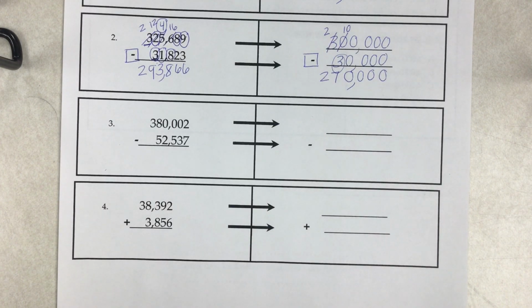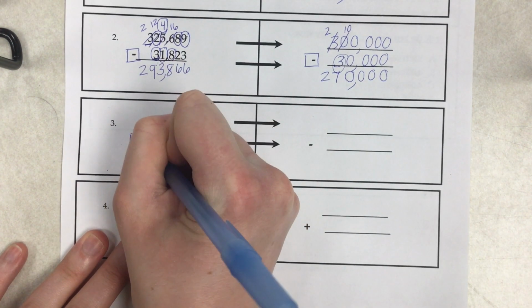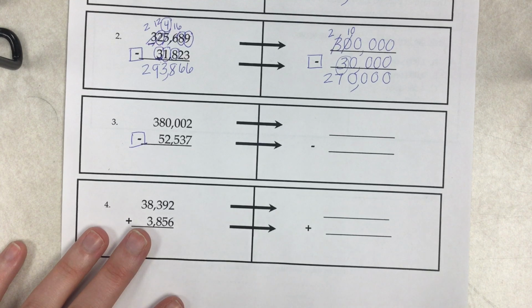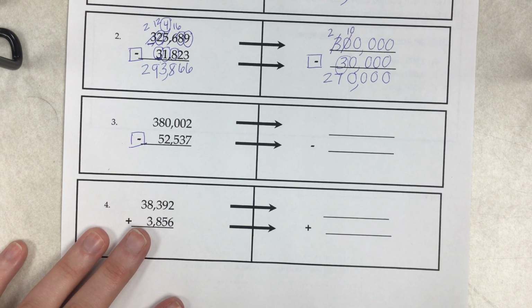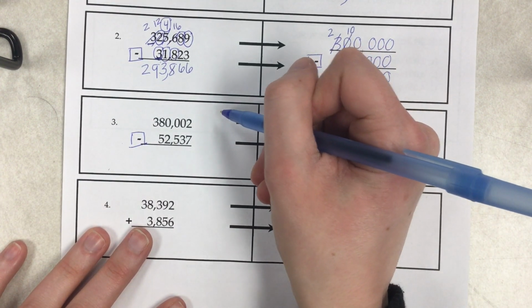All right, let's look at number 3. 380,002 minus 52,537. Make sure you box in your minus sign so you know the operation that you are doing. And I'm going to start in the ones and use my subtraction poem.